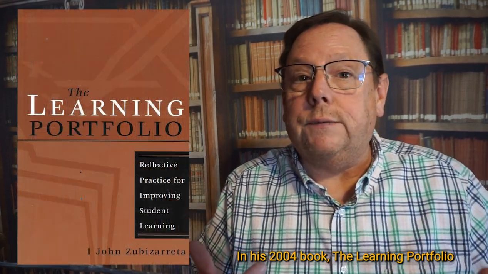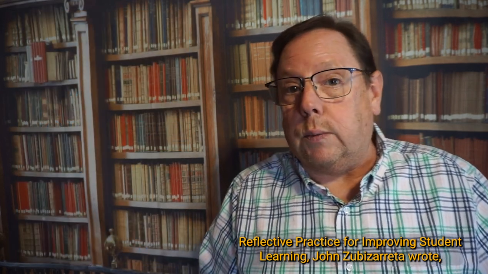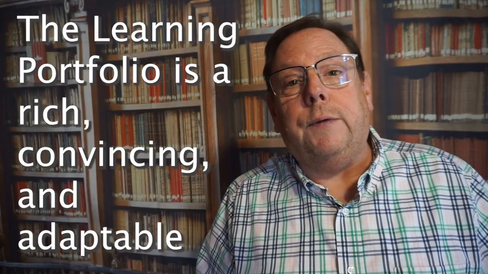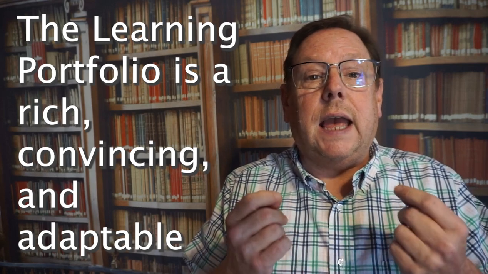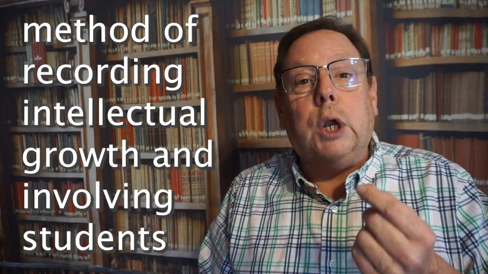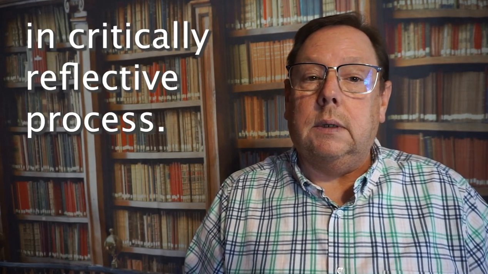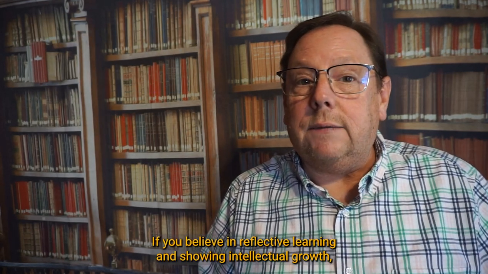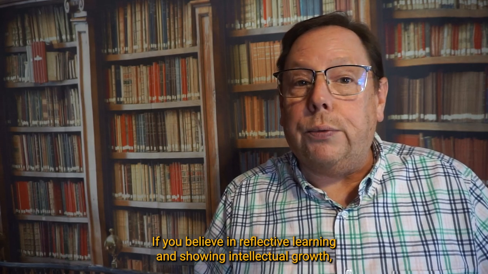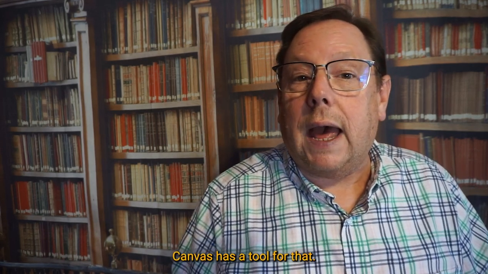In his 2004 book, The Learning Portfolio, Reflective Practice for Improving Student Learning, John Zubizarreta wrote, "The learning portfolio is a rich, convincing, and adaptable method of recording intellectual growth and involving students in a critically reflective process." If you believe in reflective learning and showing intellectual growth, Canvas has a tool for that.